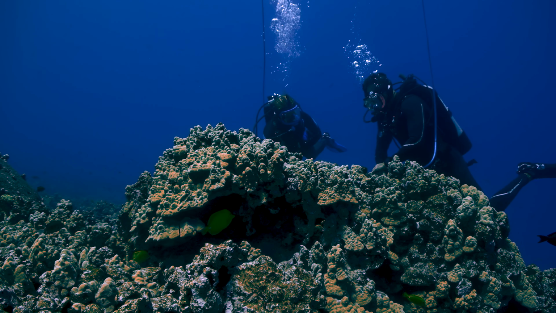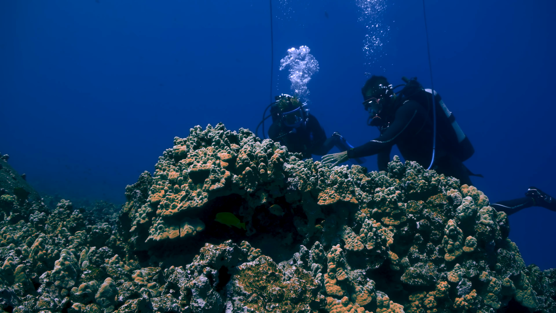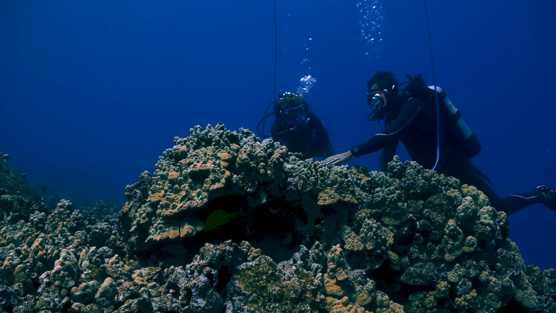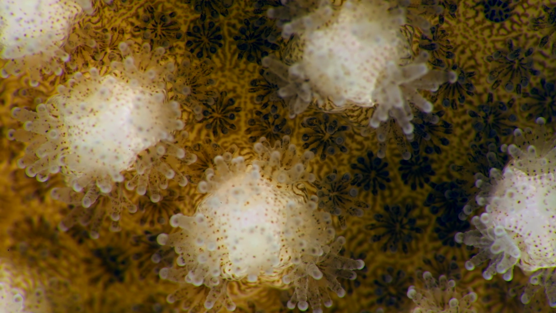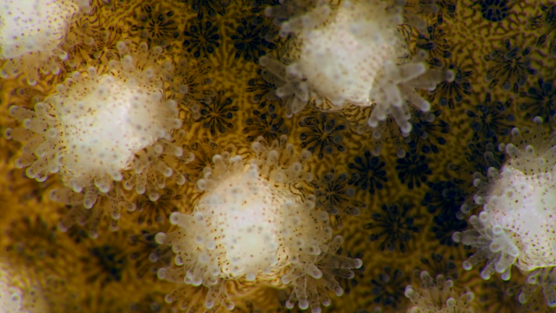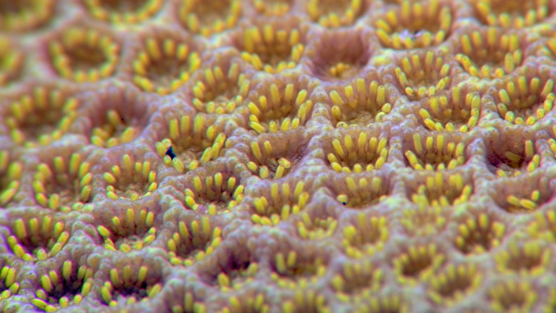That's really cool. So what is it that gives this one kind of a brown color and this one more of a yellow or yellow-green color? The algae, with the chlorophyll in it, is the dominant pigment that gives it its brown-yellow colors. Okay. But there are a number of other pigments that corals have.